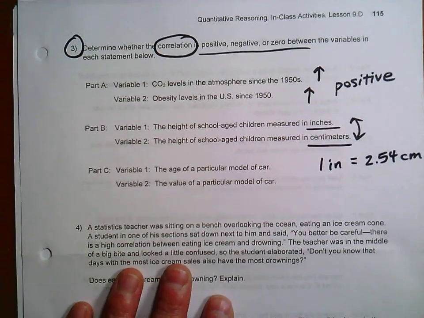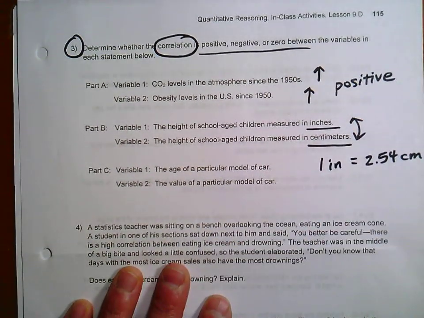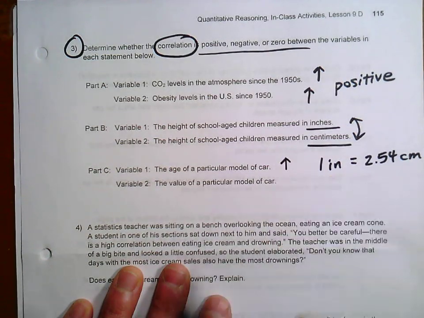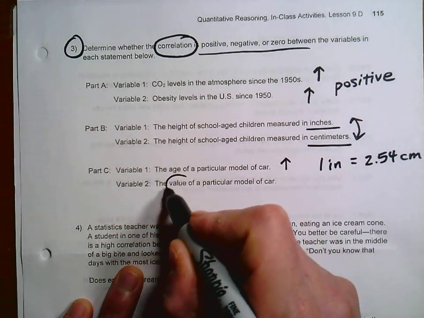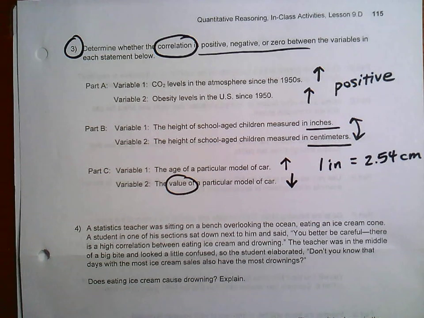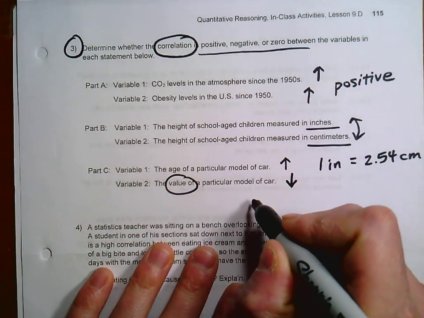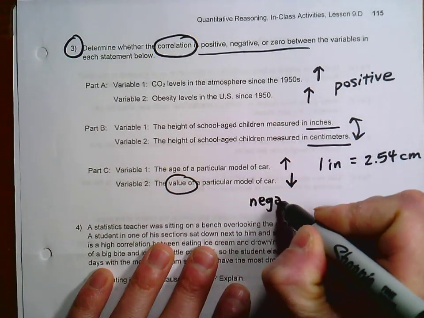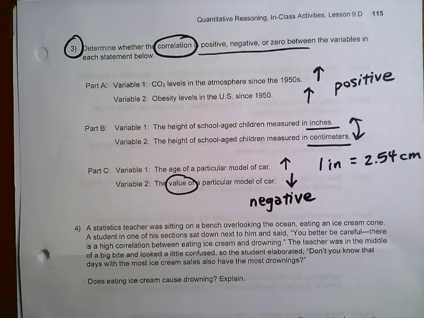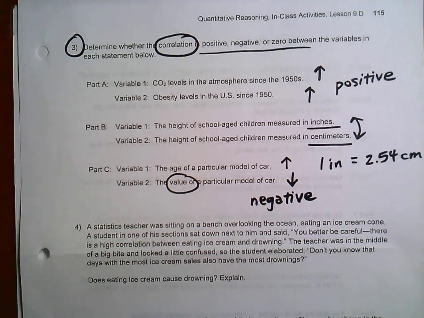How about problem C? The age of the model of a car. As time goes by, the age is going to go up. What's going to happen to the value of the car? Well, that's the opposite. It's going to drop, right? We saw that in a different lesson. And this will be pretty strong as well. The older your car is, the less value. So this is going to have a negative correlation. One variable goes up, the other goes down. So that's pretty nice.